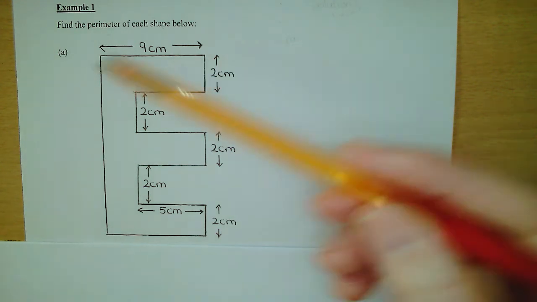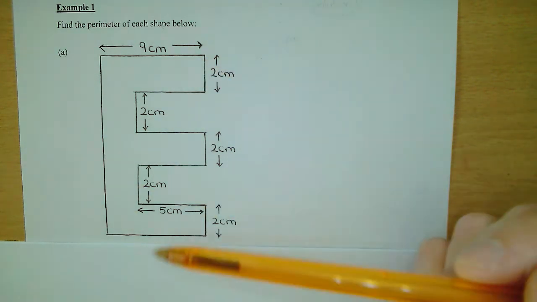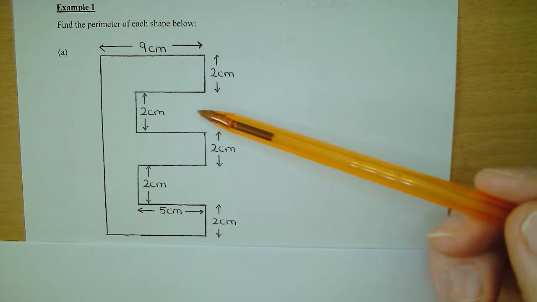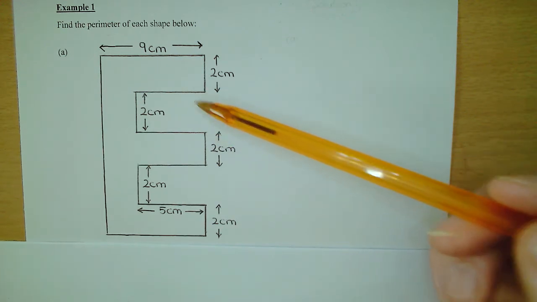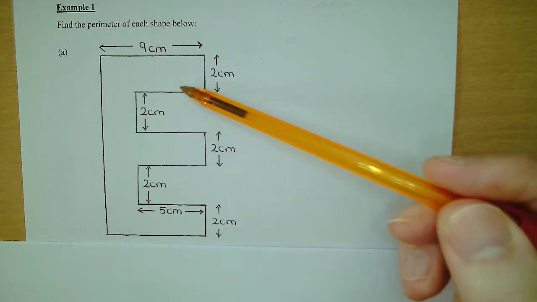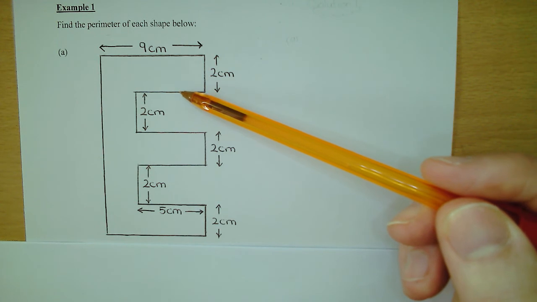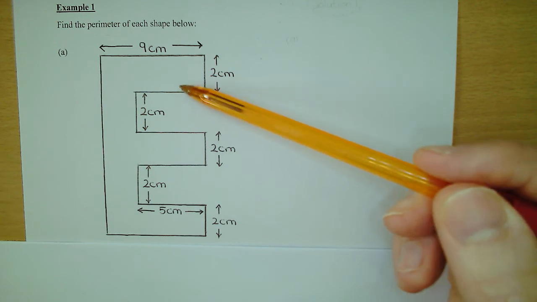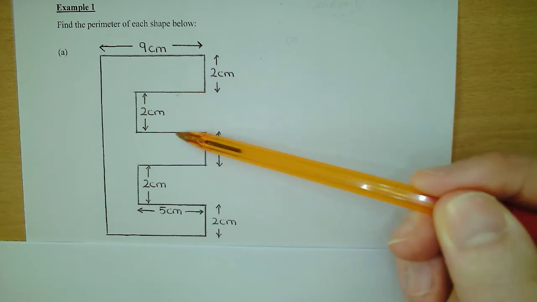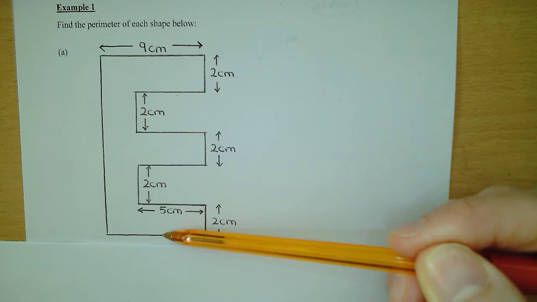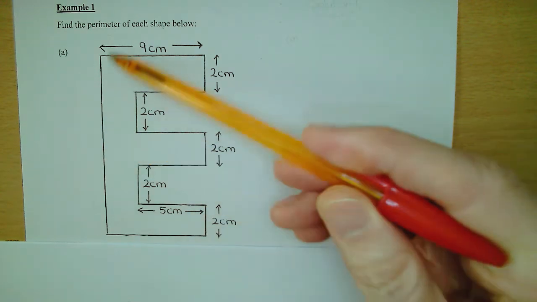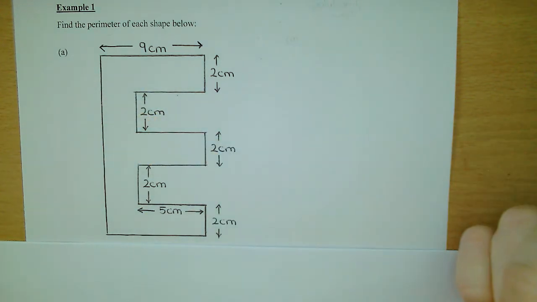So if we take a look at our example 1a here, you can immediately see that there's a problem. We can't get the perimeter straight away because there are several sides that we don't know the length of. In fact, there's one here, there, down there, at the bottom, and up along the side here. There's actually 5 sides we don't know the length of. So we're going to have to work those out first using the information in the diagram.